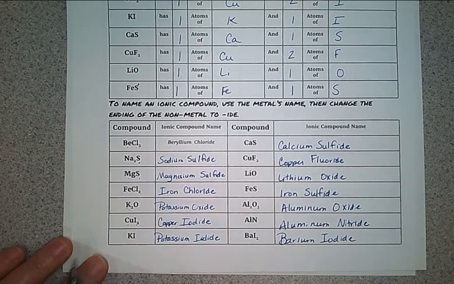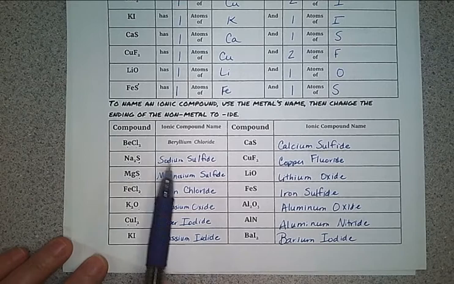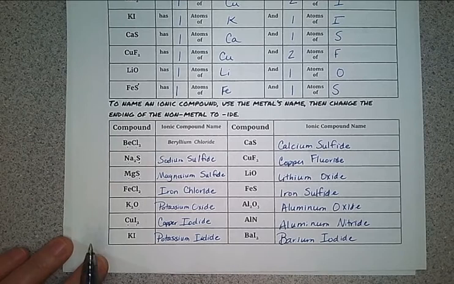They do turn to an IDE in a covalent bond, but the difference between a covalent bond and an ionic bond, first of all, is what they're made of. Remember, ionic is a metal and a non-metal, where covalent is two non-metals. But the second thing of naming is with the ionic bonds, you don't have to worry about the subscripts. In the covalent bonds, you use the prefixes tri and di and tetra. On this one, you do not have to.